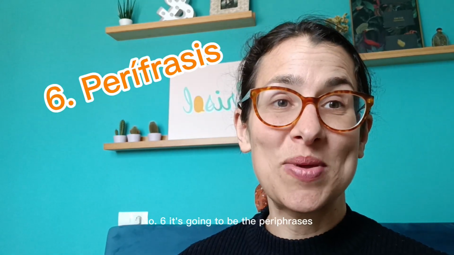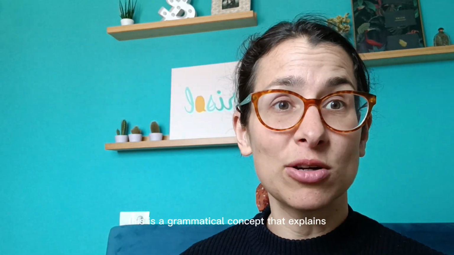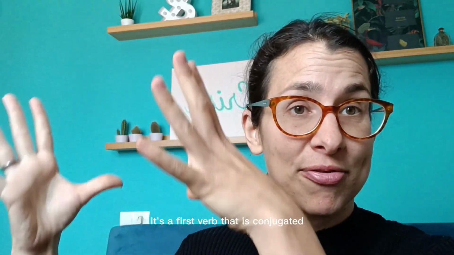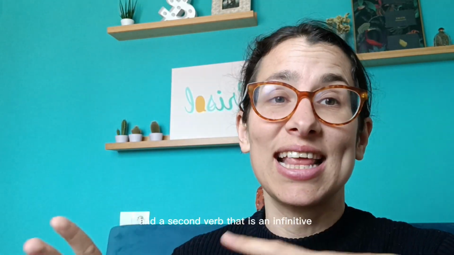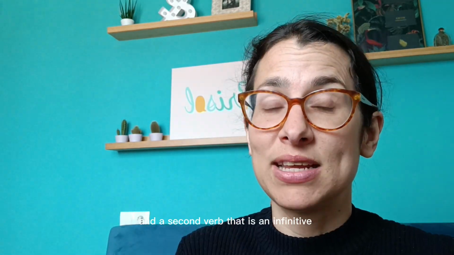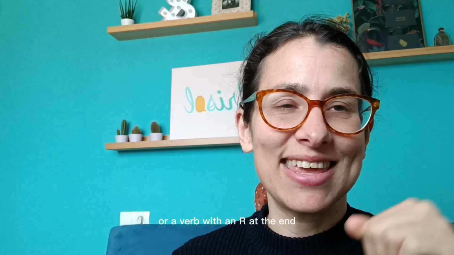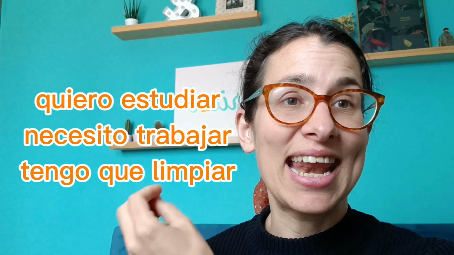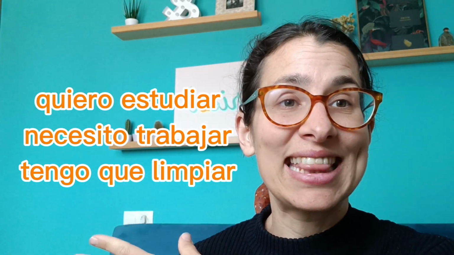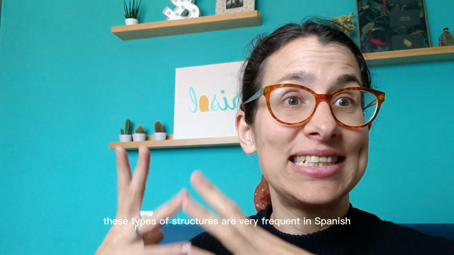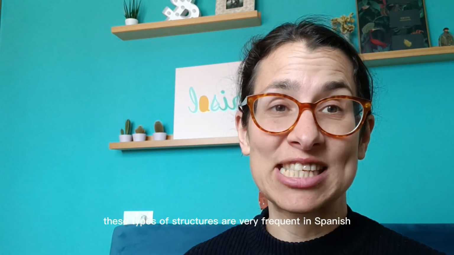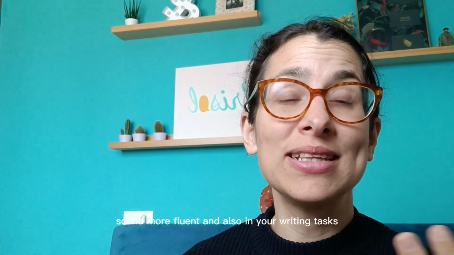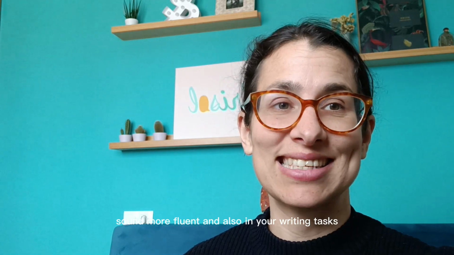Number 6, it's going to be the perífrasis. This is a grammatical concept that explains basically this structure. It's a first verb that is conjugated and a second verb that is an infinitive, or a verb with an R at the end. Let me give you some examples. Quiero estudiar, necesito trabajar, tengo que limpiar. These types of structures are very frequent in Spanish, and this is definitely going to help you sound more fluent and also in your writing tasks.